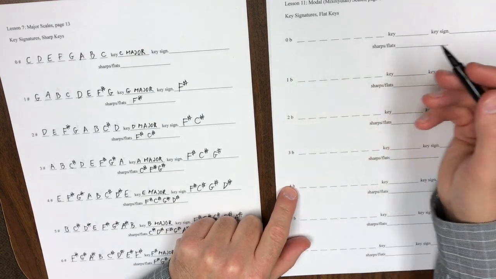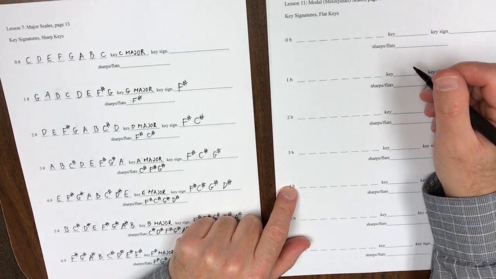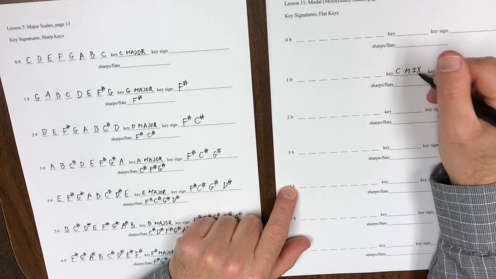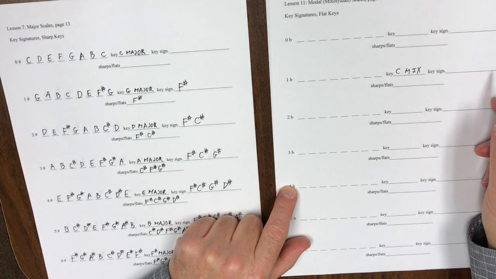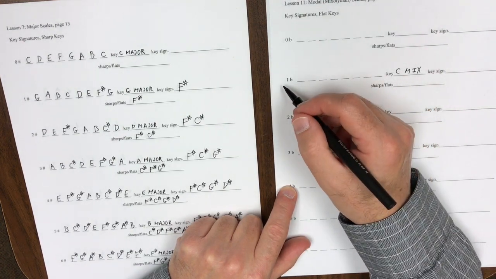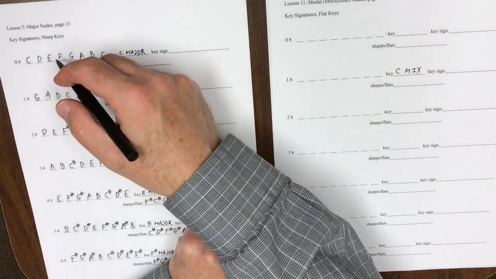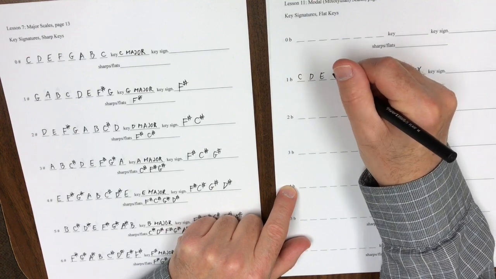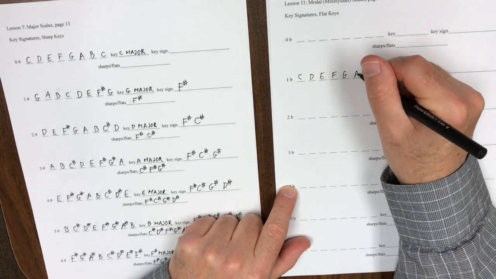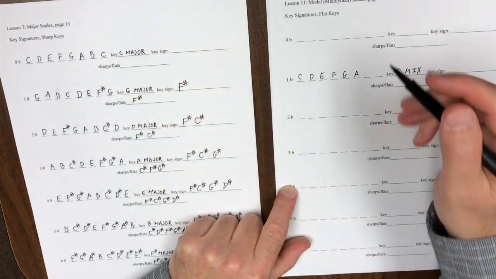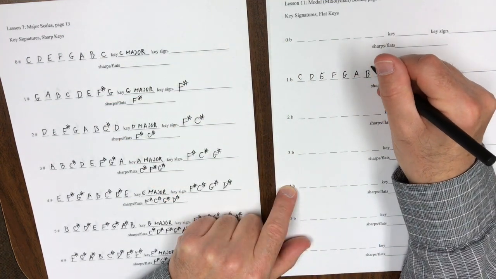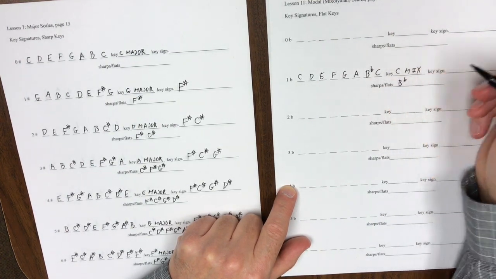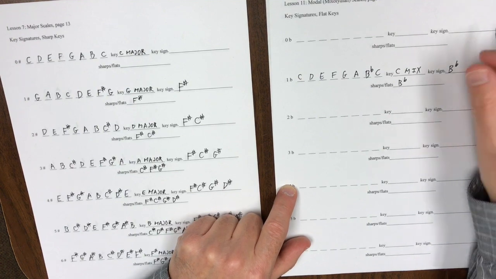So this key will be C Mixolydian. I'll just write C Mix for short. The key signature will have 1 flat. And in this case, the notes would be C, D, E, F, G, A, and then the B will be B flat. We'll make it a half step lower by making it B flat, and C. So the flat here would be B flat, and that would be the key signature.